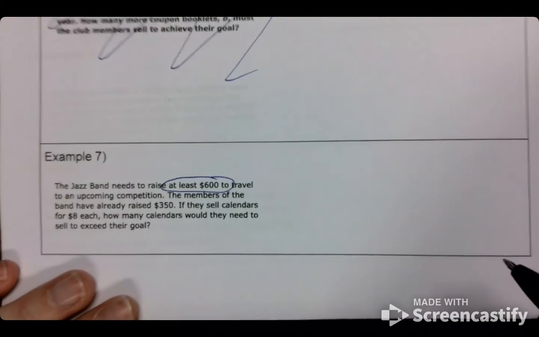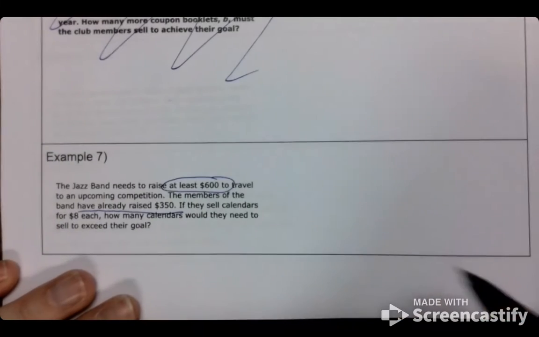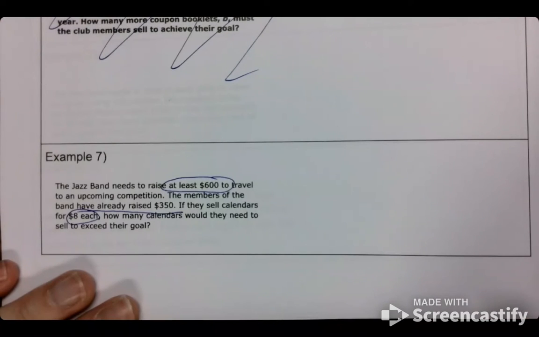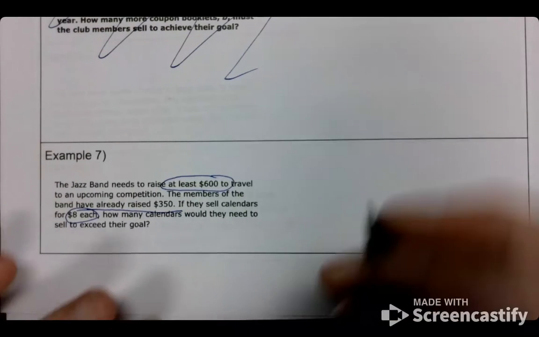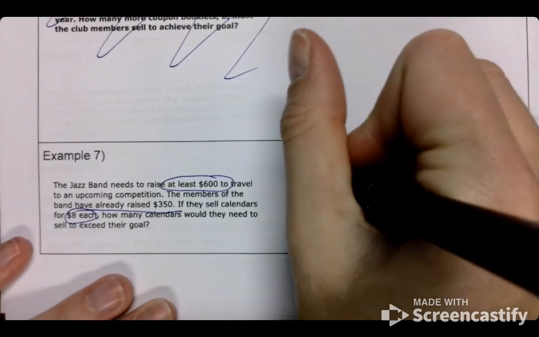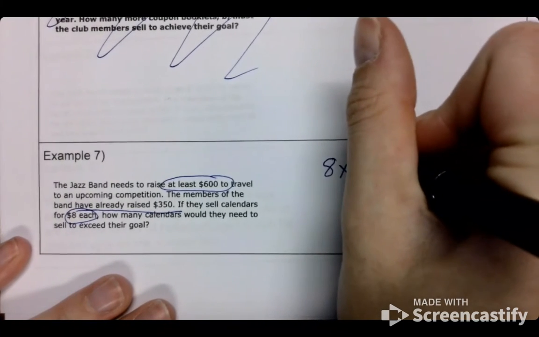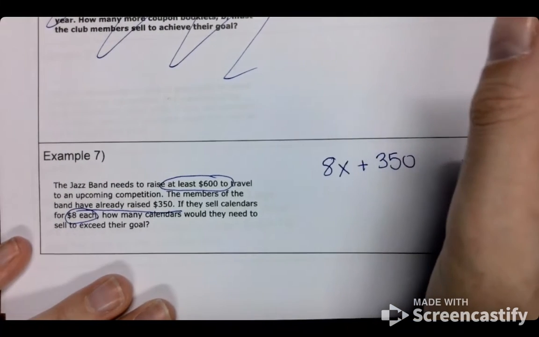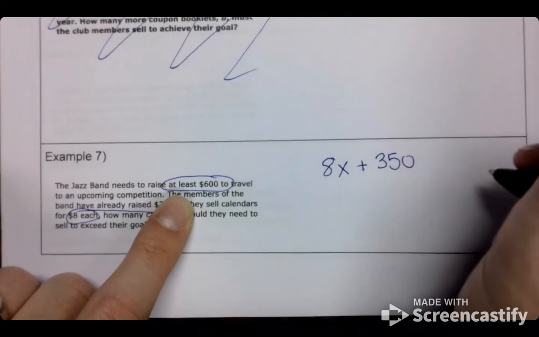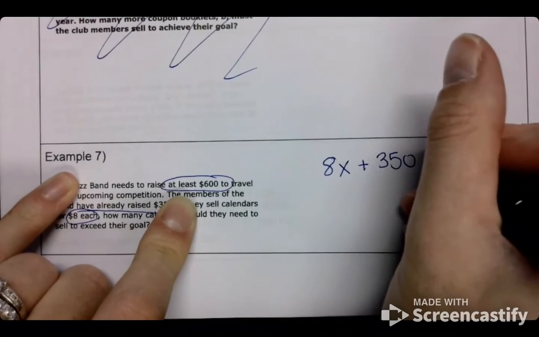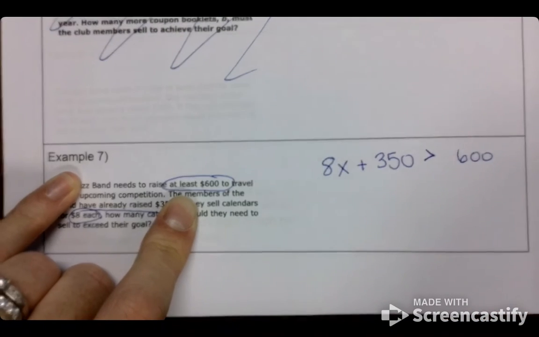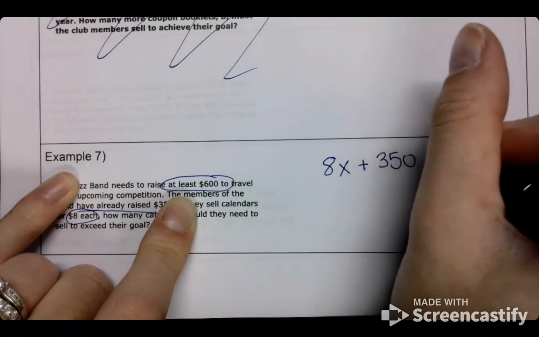So sorry, my bad. All right, the jazz band needs to raise at least $600 to travel to an upcoming competition. The members of the band have already raised $350. They sell calendars at $8.50 each. How many calendars would they need to sell to exceed their goal? All right, so if you think about what we did last week with our word problems, we have 8x plus 350. They need to raise at least $600. So could that be more than $600? Yes, so this needs to be bigger. Could they raise $600? Yes, so we're going to put a line underneath.